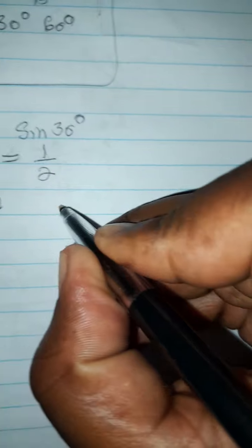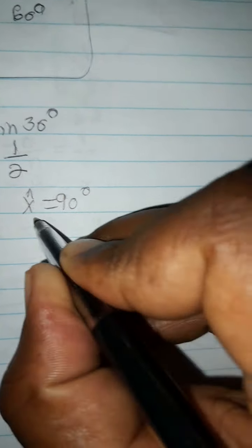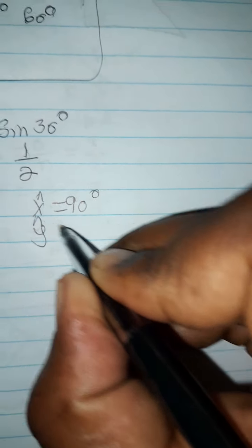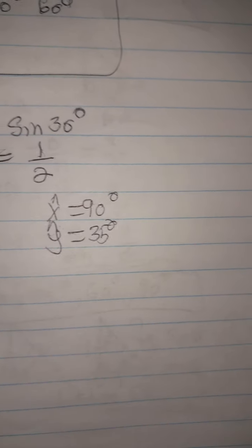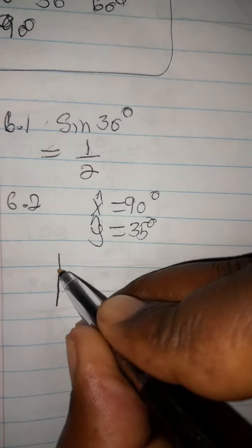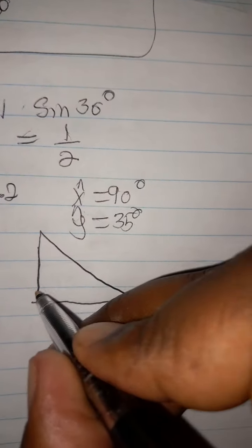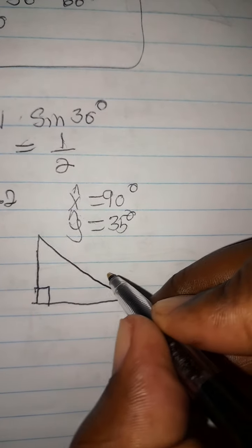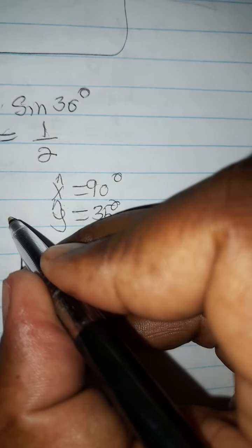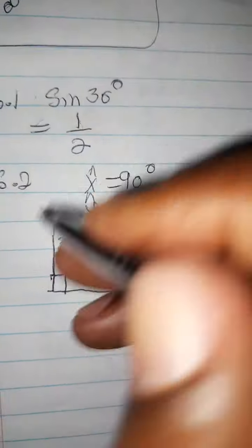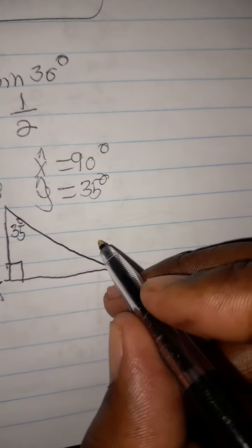We were told that angle X is equal to 90 degrees. We are also told that angle Y is equal to 35 degrees. So we can plug them into a right triangle. Why do we say right triangle? Because of the 90 degrees, the interior angle there. So we also have 35 degrees. Let's just say X and Y, then this will be Z.